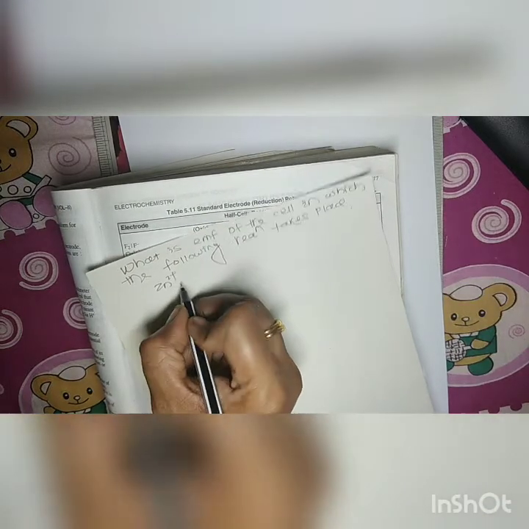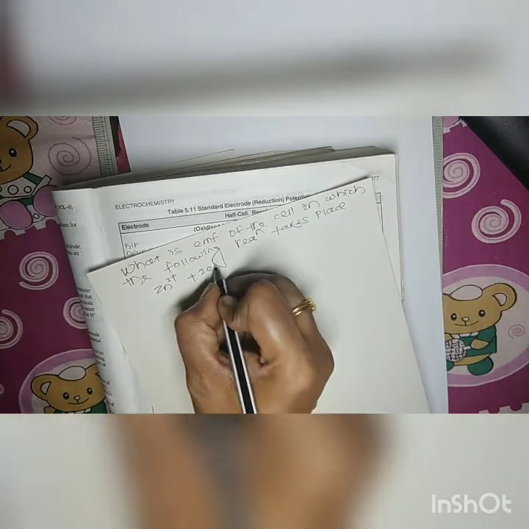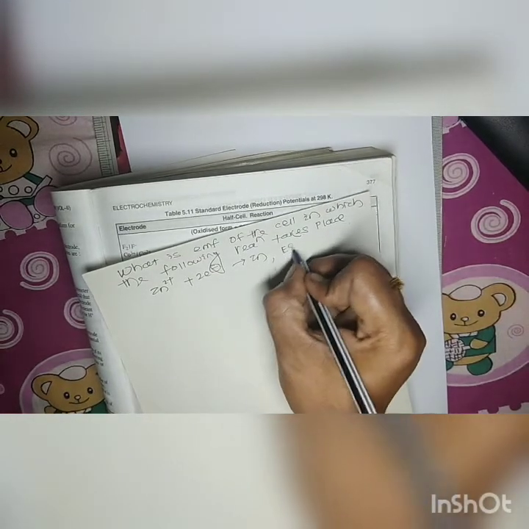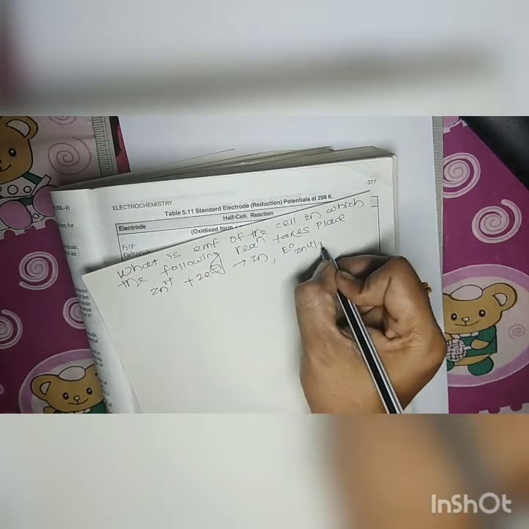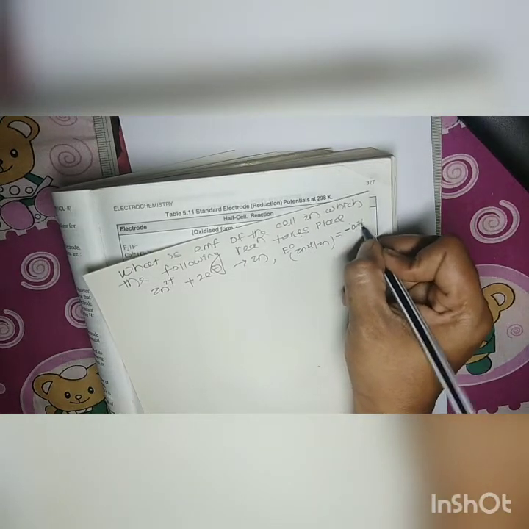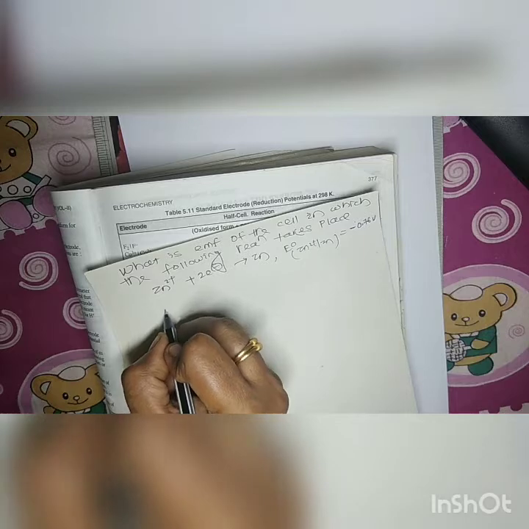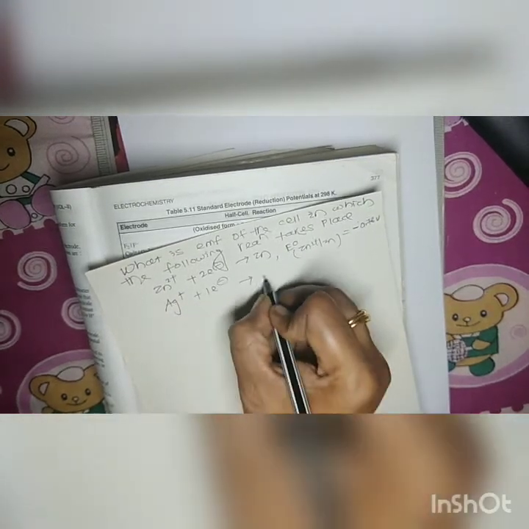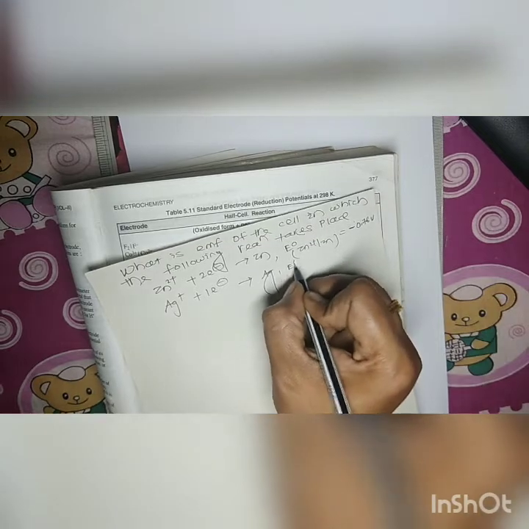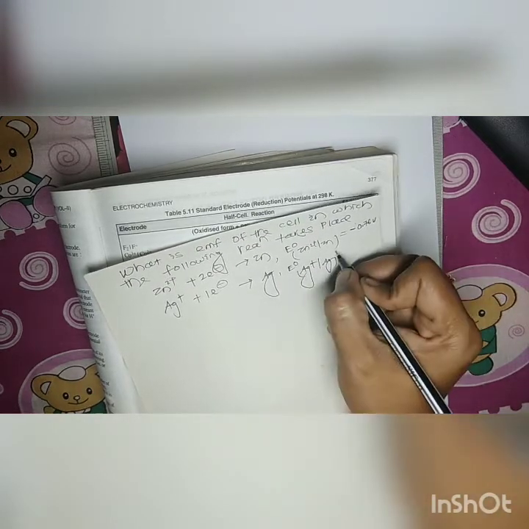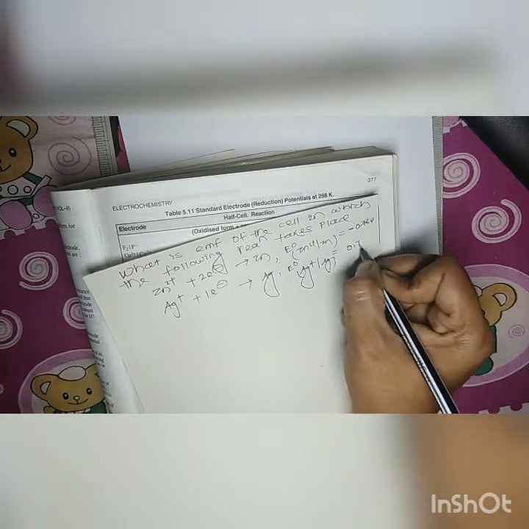Zinc 2 plus plus 2 electrons gives zinc. Here given E naught Zn 2 plus to Zn equals minus 0.76 volt. Ag plus plus 1 electron gives Ag. E naught Ag plus to Ag is given the value 0.79 volt.